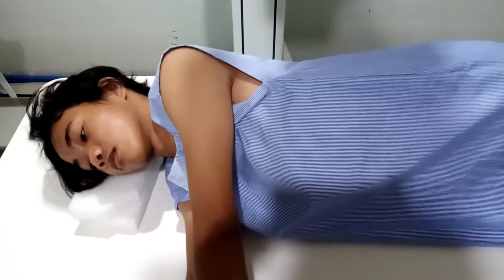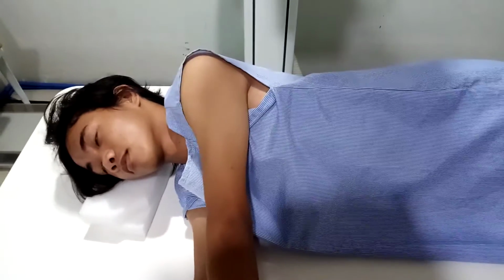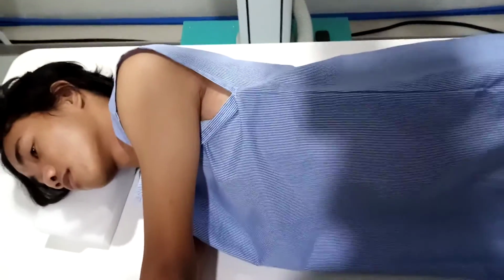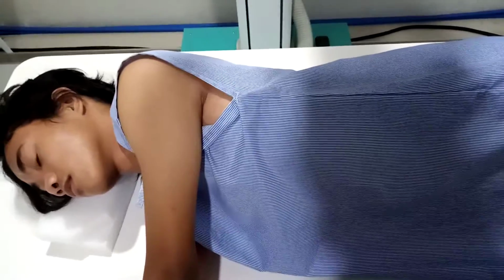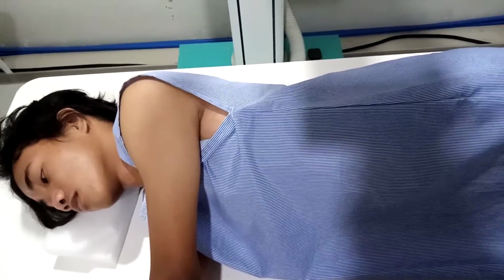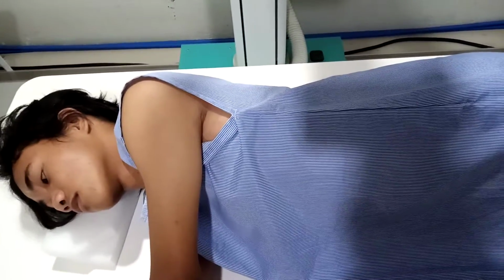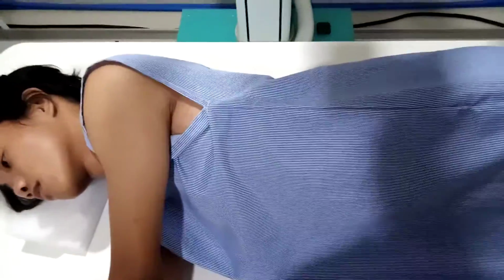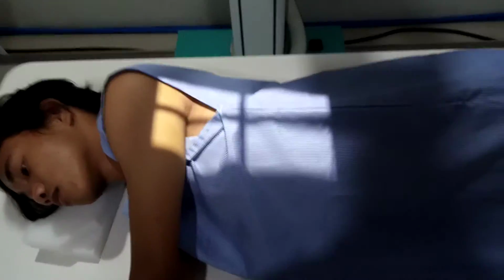So in respiration, instruct the patient. The exposure can be made while the patient continues to breathe normally, a breathing technique to blur the pulmonary vascular markings and ribs, or after breathing is suspended at the end of expiration. So instruct the patient before exposing to suspend his breathing at the end of expiration. The central ray must be centered to the IR at thoracic 7.